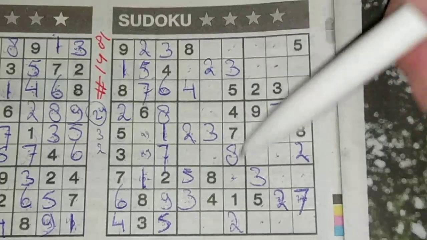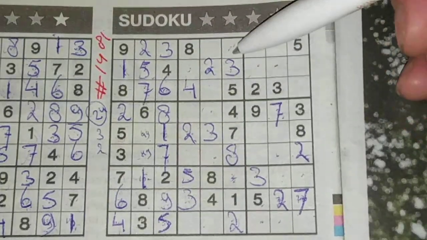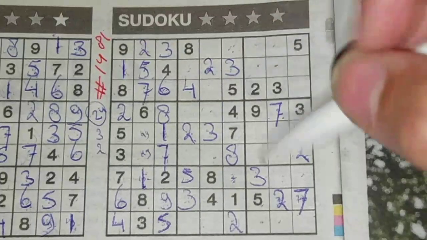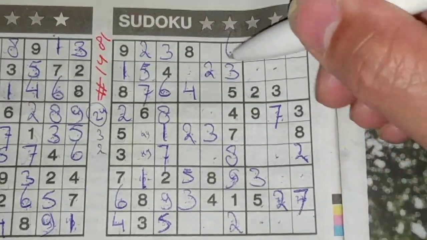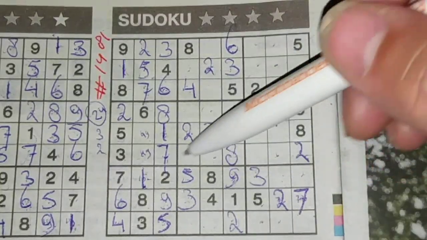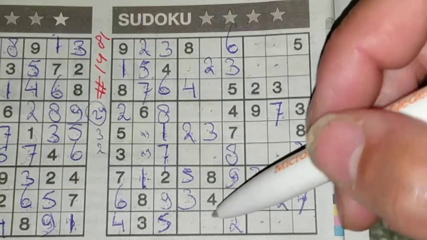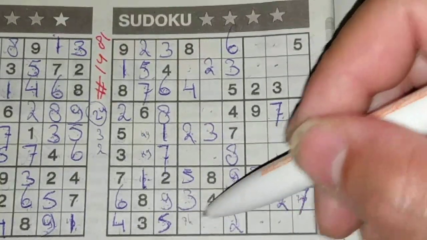2 numbers left in this column for the numbers 6 and 9. 6 and 9, we have a 9 here, no 9 there. 9 should be here, and the 6 goes there. These 2 numbers are reserved for the numbers 6 and 7. Let me mark them for you.